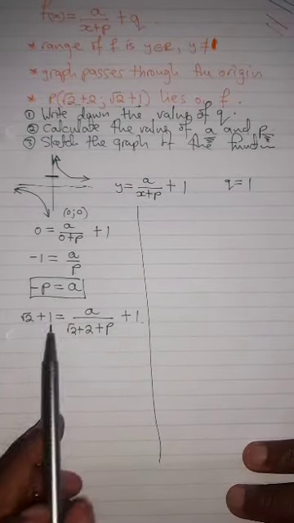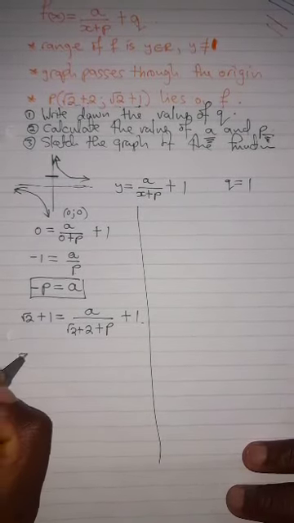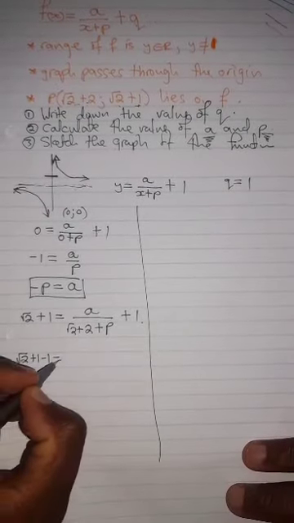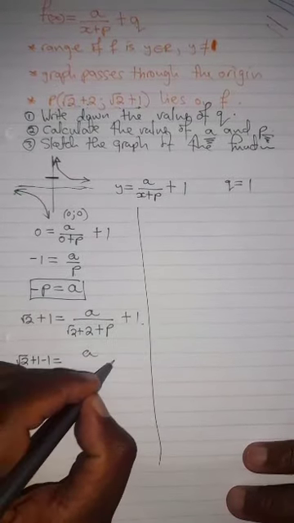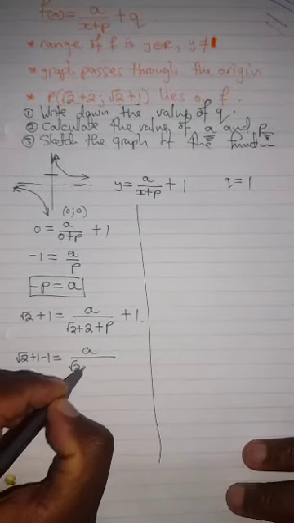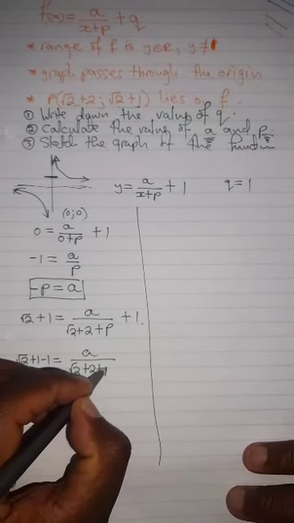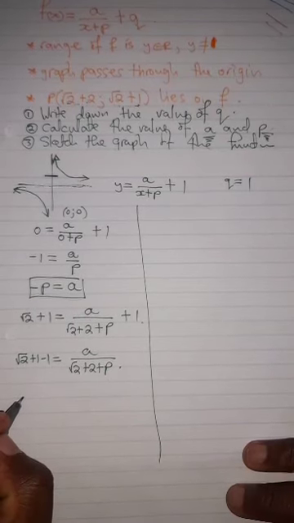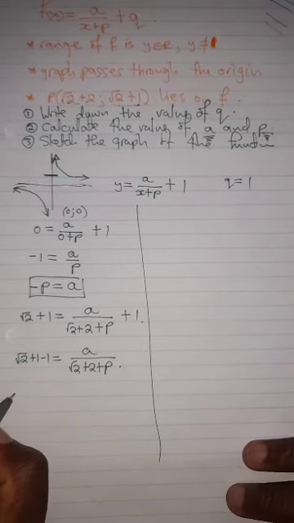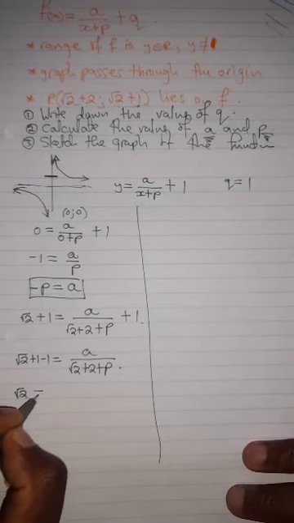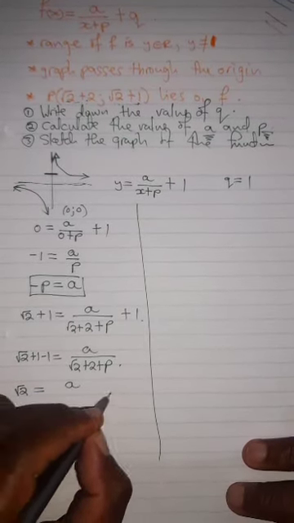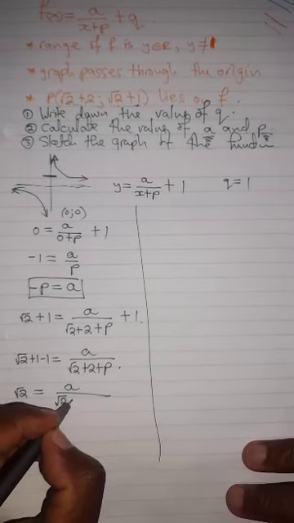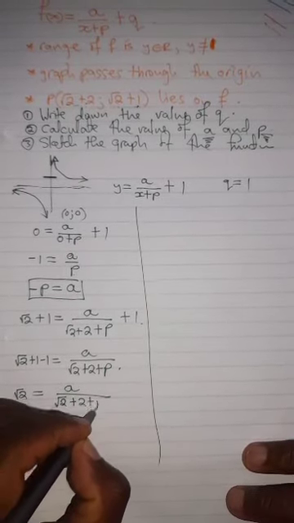Then take the 1 to the left, we have root 2 plus 1 minus 1 is equal to a over root 2 plus 2 plus p. The 1 minus 1 reduces to 0, so we're left with root 2 is equal to a over root 2 plus 2 plus p.